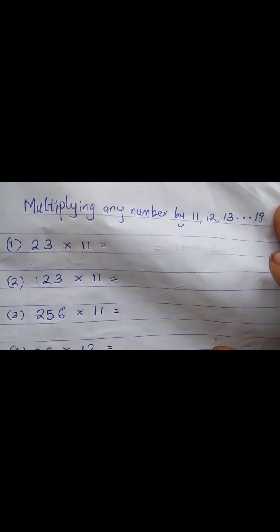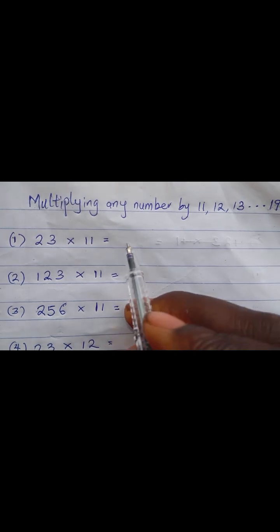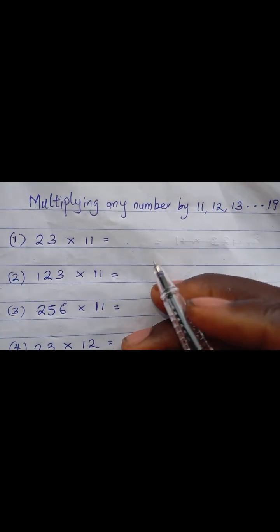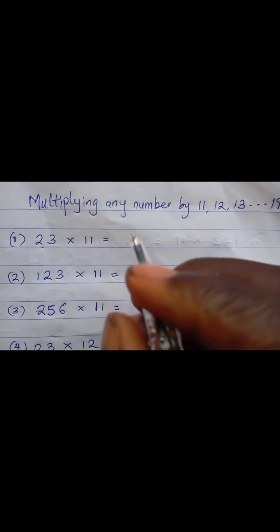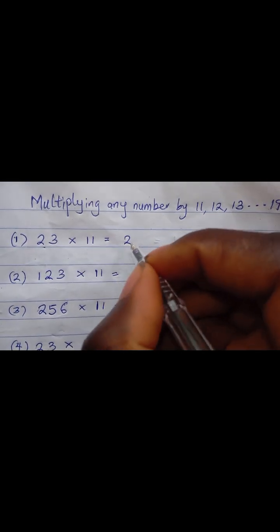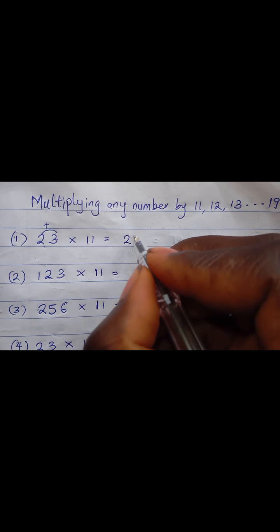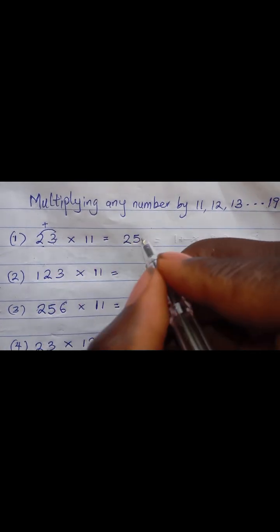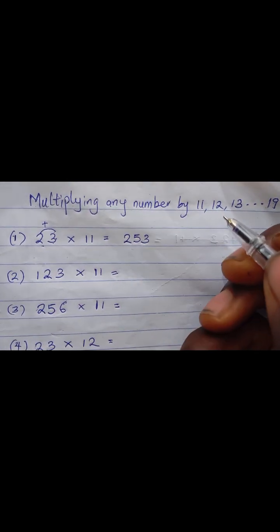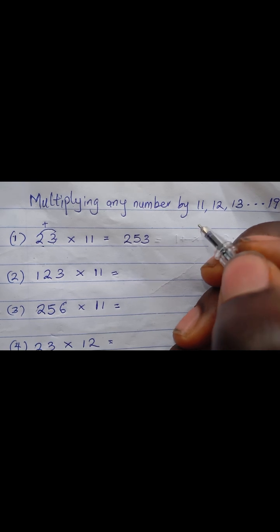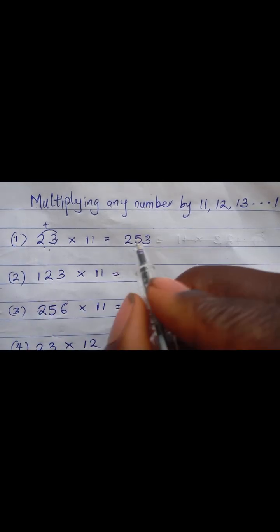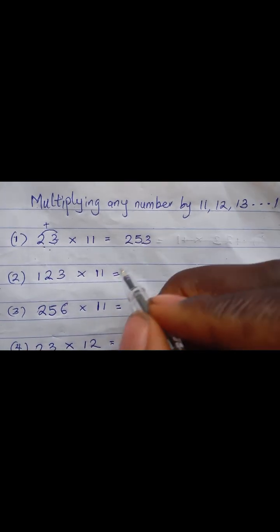So the first one is 23 times 11. All right, it's very simple. Now what you do, the first thing to do is take your first number, write it out, 2. The next number will be 2 plus 3, which gives us 5. And then just take 3 and carry it over here, and that's all. Within a matter of seconds, you are done with this problem. So 23 times 11 is 253. Right?